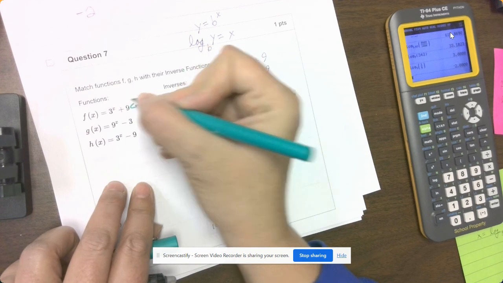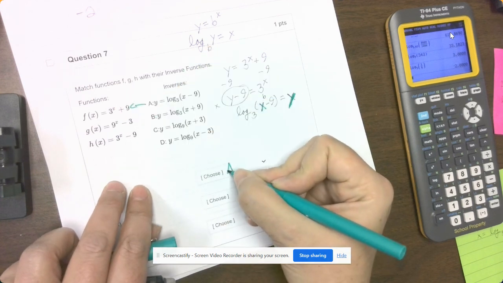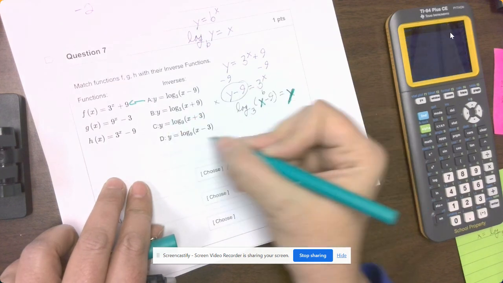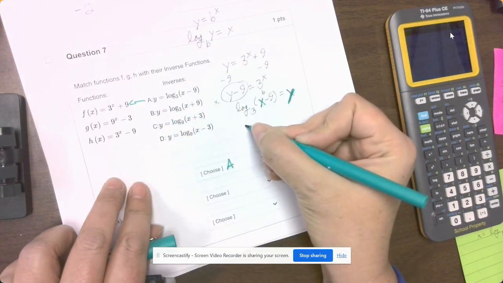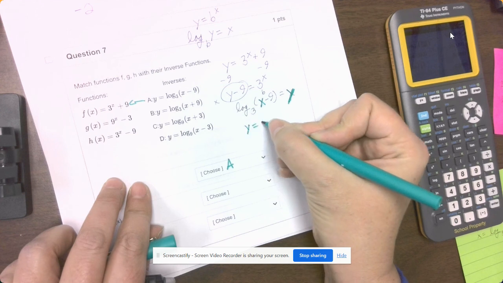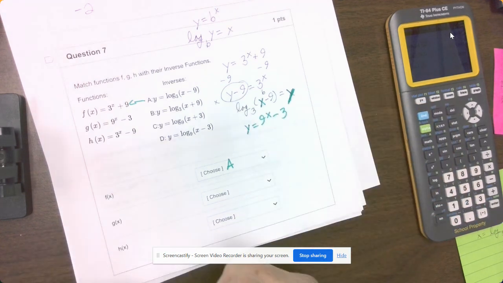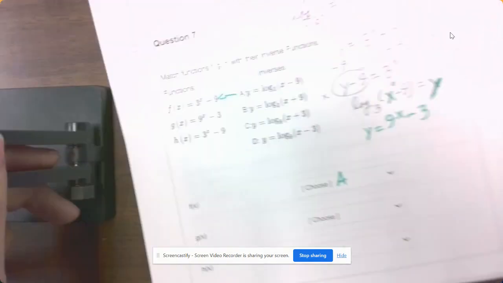So for this one, f of x matches a. g of x, everybody, we have to rewrite that one, so we're going to go y is equal to 9x minus 3.